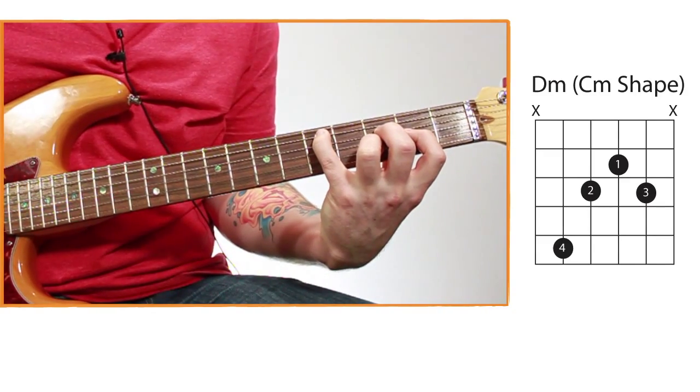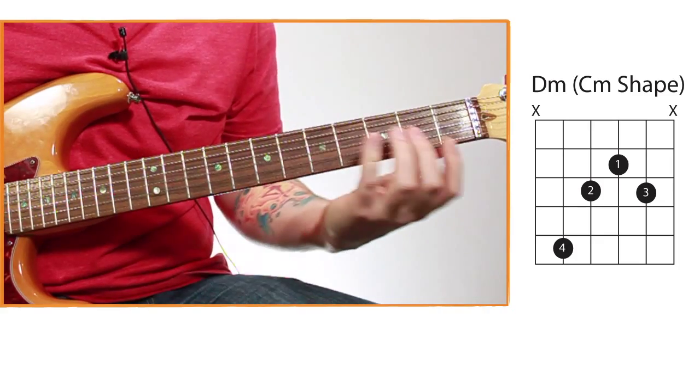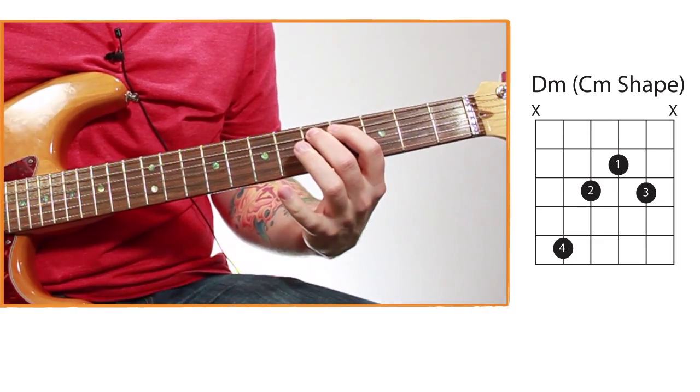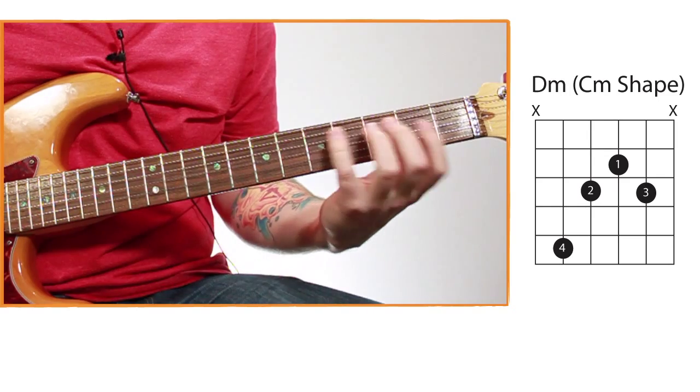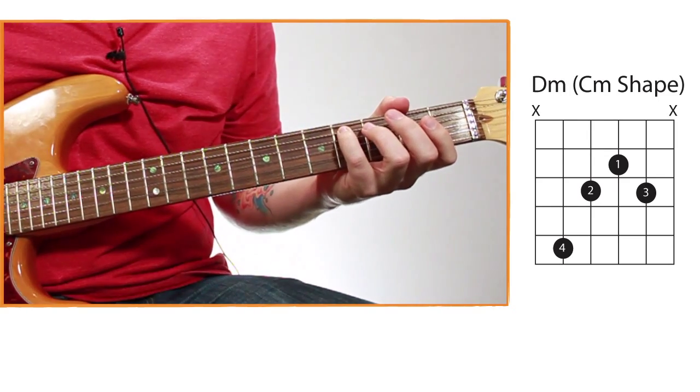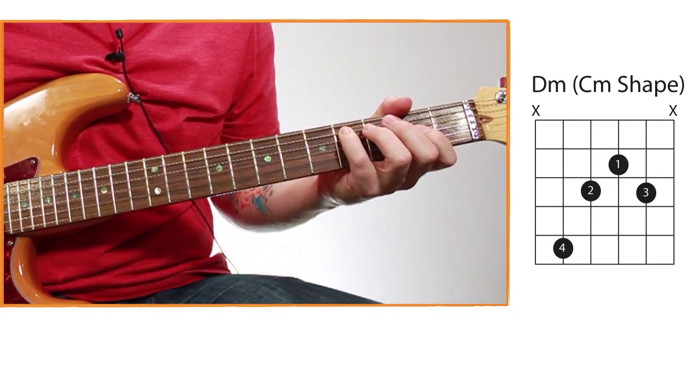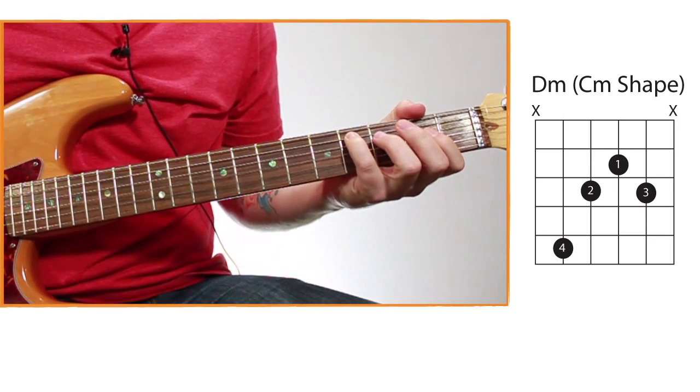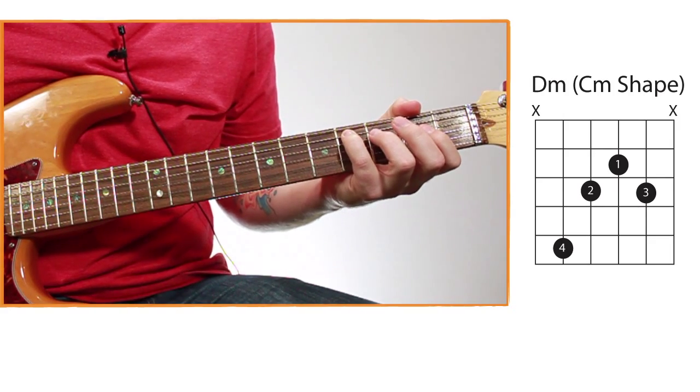Now it's a D minor, and so on. I can move it anywhere. Whatever is under my fourth finger is the root note, and that's the name of the chord. But it's always a minor chord, just like with the major chords, they're always major chords. So that's how you turn the C minor into a movable chord.